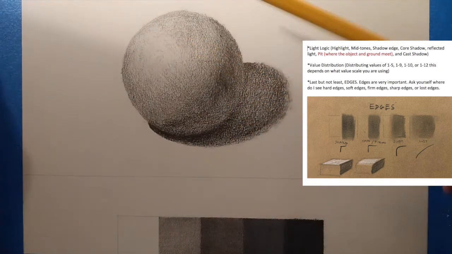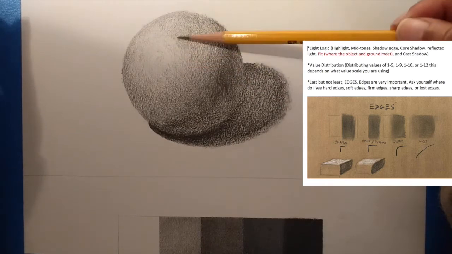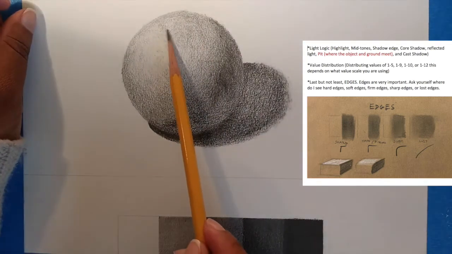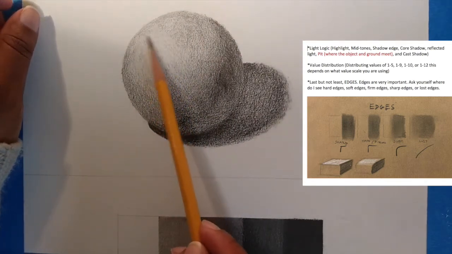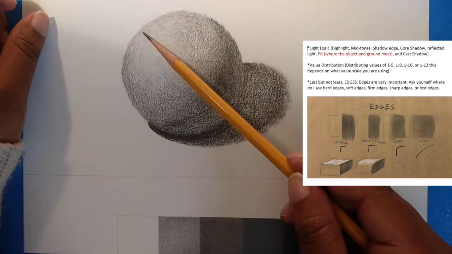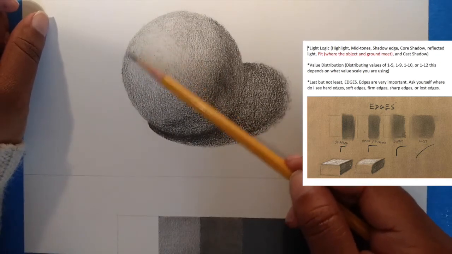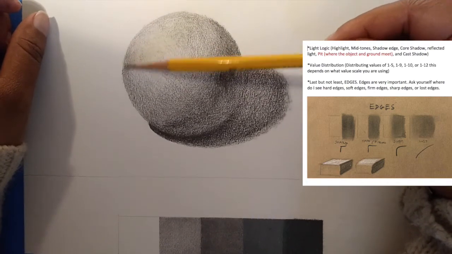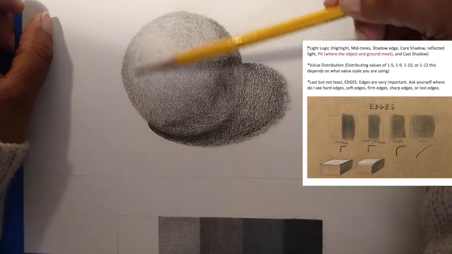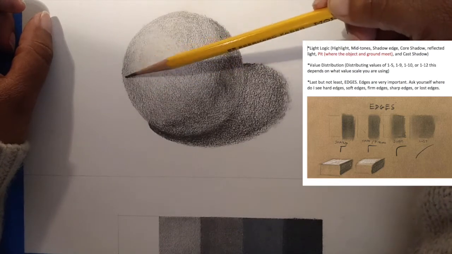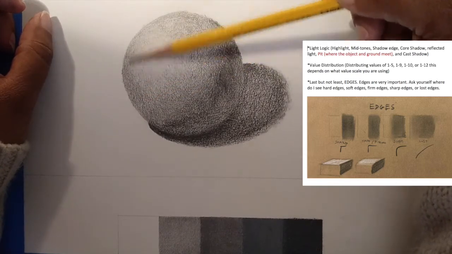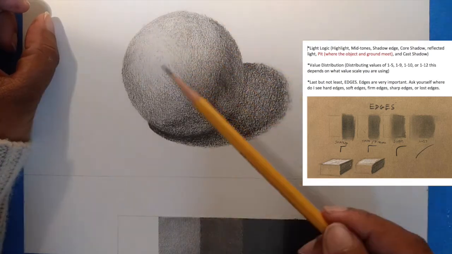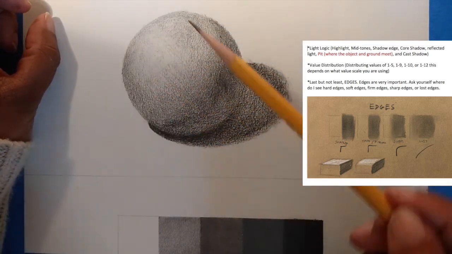Now coming in with a hard pencil, like an H pencil, because I want to darken this area, but I don't want it to get too dark. Pencils that are harder tend to blend some of the graphite that you have down, or if you're doing charcoal, it blends it in, but it doesn't allow you to get that dark.